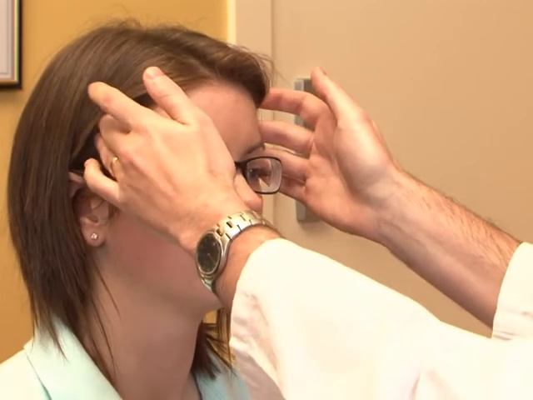And the final part of the trigeminal nerve examination is to examine the muscles of mastication. So a quick look for muscle wasting of the masseter or temporalis muscle, and then ask the patient to clench their jaw, and you should be able to feel the symmetrical muscle bulk on both sides.